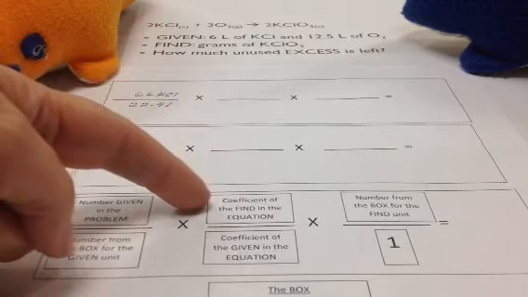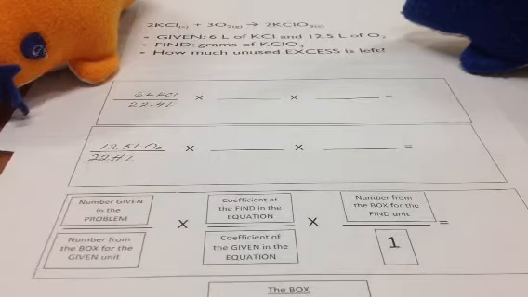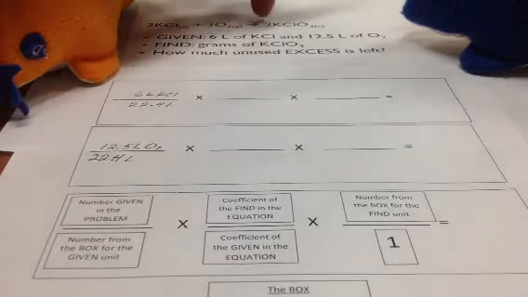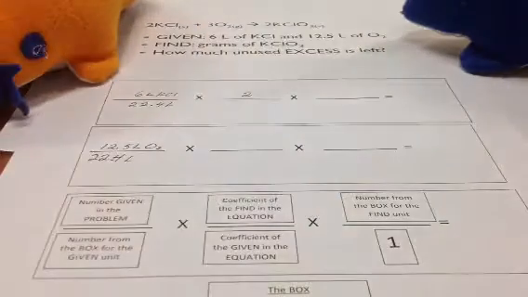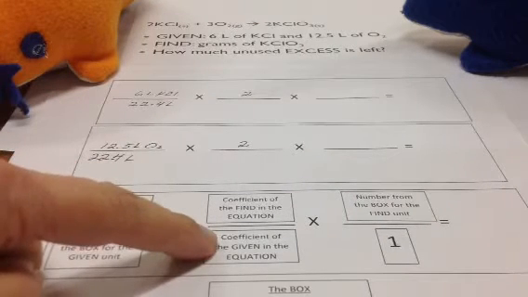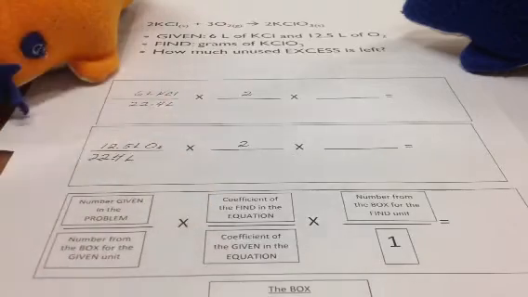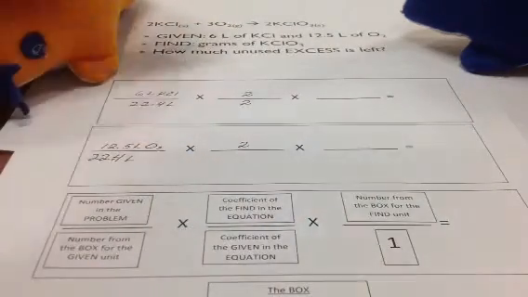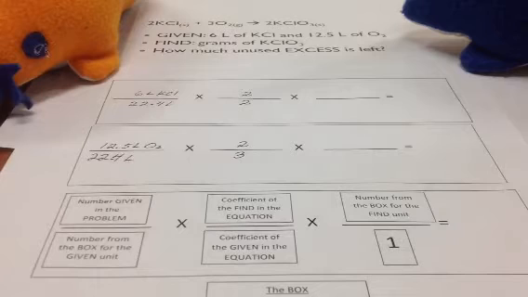The next part of the problem is the coefficient of what I am trying to find in the equation. In the original equation, it told me find grams of KClO3. So the find is the KClO3, and the coefficient from the balanced equation for the find is a 2. I'm also trying to find that for the second equation, so that will also be 2. The coefficient for the given is based on each separate problem. So the given in this problem is KCl, so the coefficient on the given is 2 in this problem. This is the coefficient of oxygen, so the coefficient on that problem is the 3. Now, both of these problems are asking me to solve for find grams of KClO3.